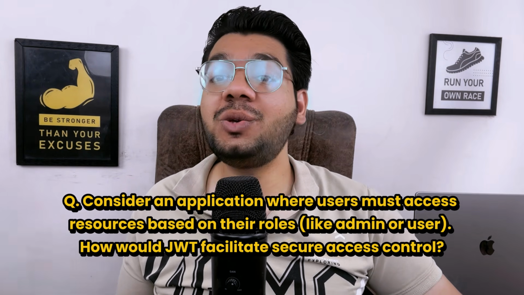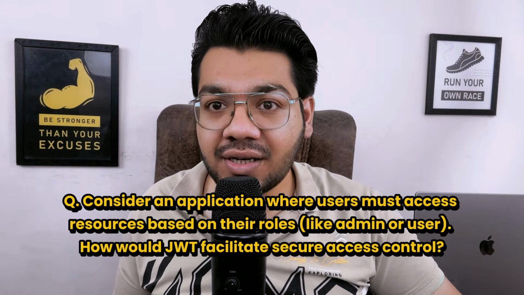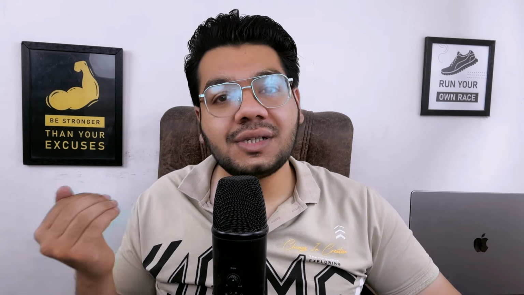And then the interviewer asks, consider an application where users must access resources based on their roles like admin or user, and how would JWT facilitate secure access control. So JWT contains user details like role, admin or user, inside it. When the user sends a request, the server reads the token and checks the role. If the role is admin, it allows admin APIs, otherwise it restricts access. So now there is no need to hit the database every time, and role-based access is handled using the token itself. Are you getting my point?